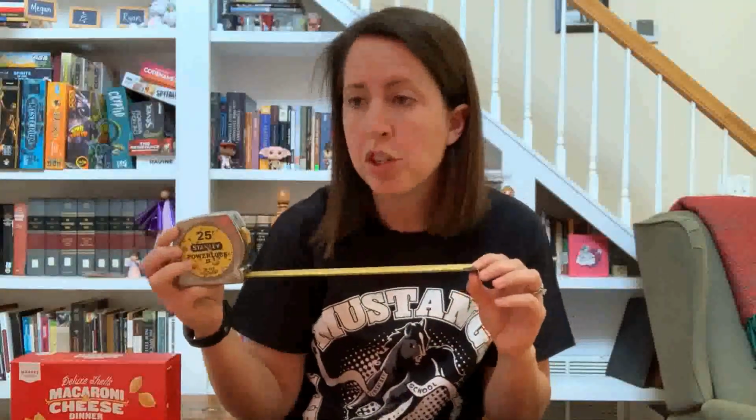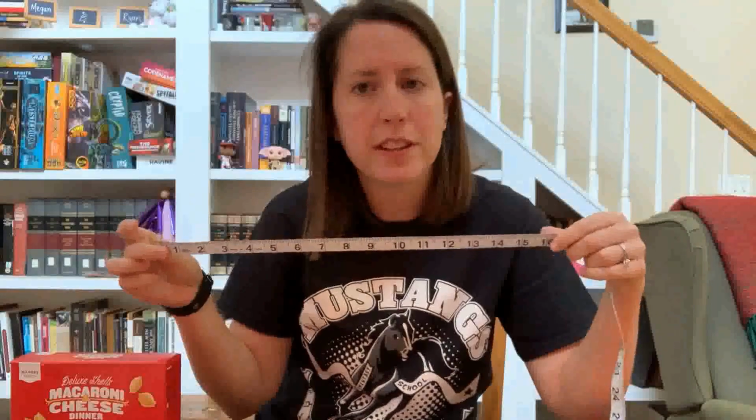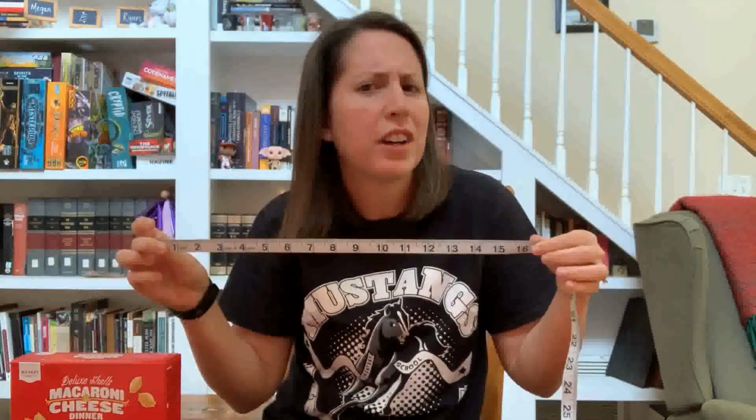So to do so, you can use a variety of tools. You can use a measuring tape, which some of your parents might have in your house. You could also use this kind of measuring tape, which you'll have a lot if you've got some sewing going on in your house. You can also use a ruler. If you don't have any of those tools, a lot of smartphones and tablets now have an app that you can use to measure with. So let's go ahead and get going on measuring the volume of this macaroni and cheese box.